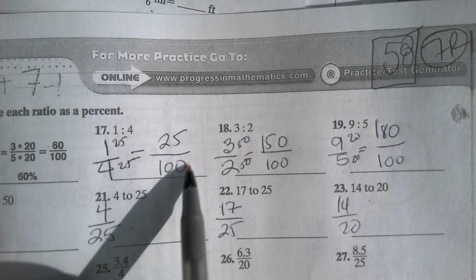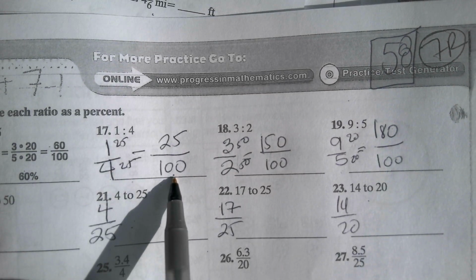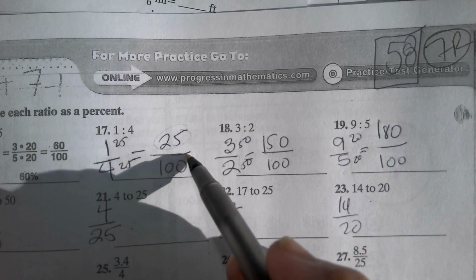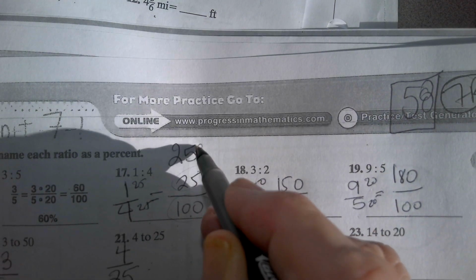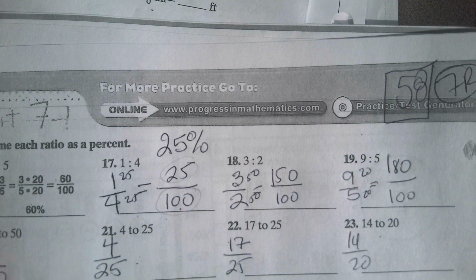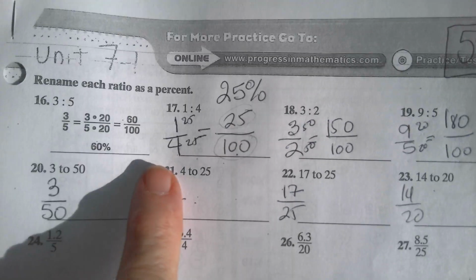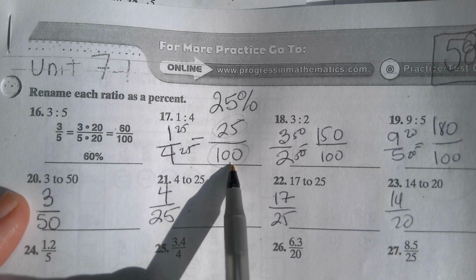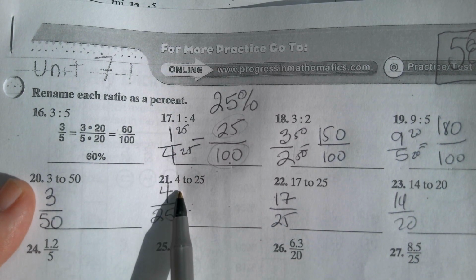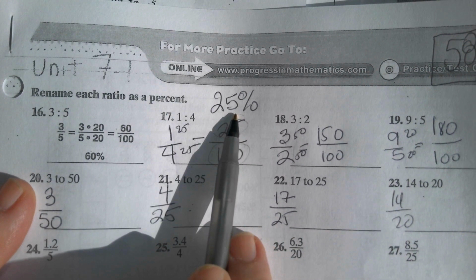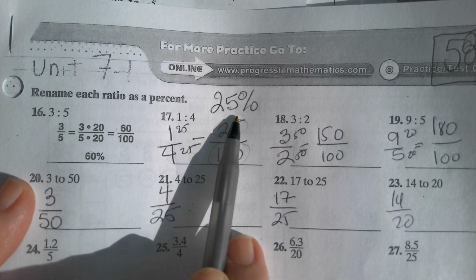Is this over 100? Yes. So this says 25%. If I unscramble this back, that is my percent. 25%, and this is one that you should memorize. If you get 1/4 of your test correct, hopefully not, you have a 25% on your test. Hopefully you're going to do better than that.